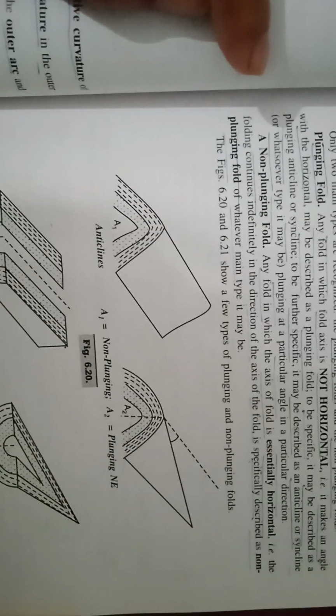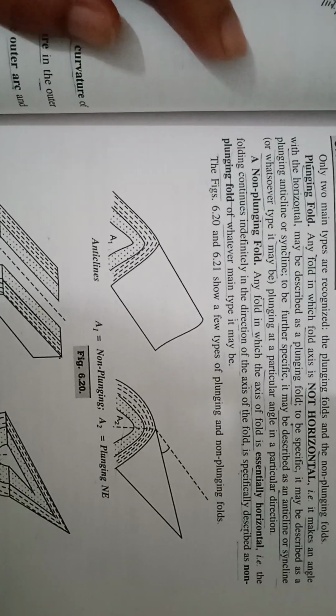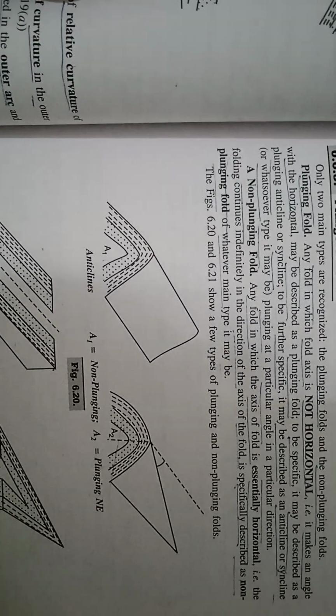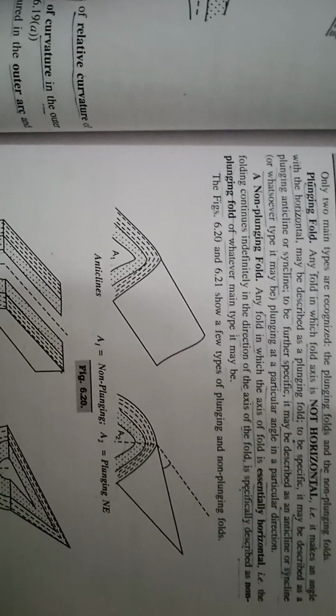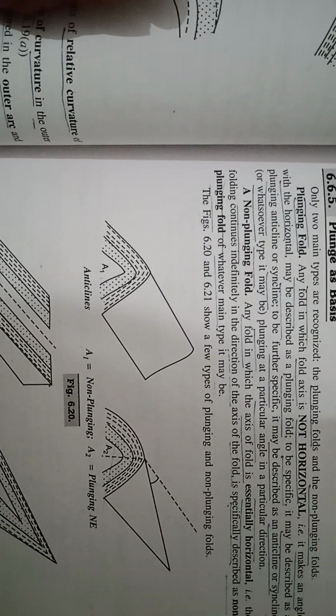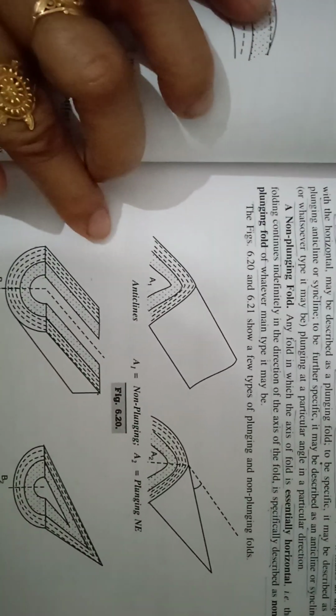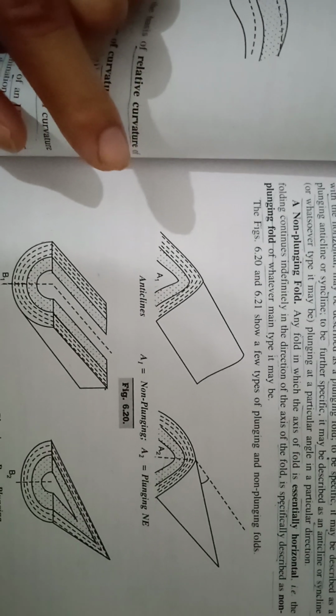Non-plunging folds are any folds in which the axis of the fold is essentially horizontal. For example, when the folding continues indefinitely in the direction of the axis of the fold, it is specifically described as a non-plunging fold, of whatever type it may be. So in the figure, we see a few types of plunging and non-plunging folds. This is important. Many times questions are asked from this area: anticline and non-plunging.